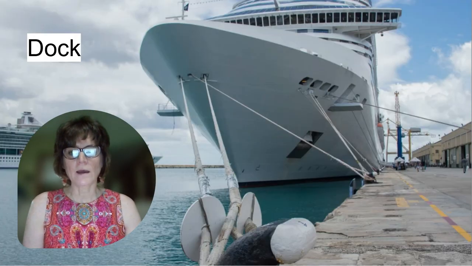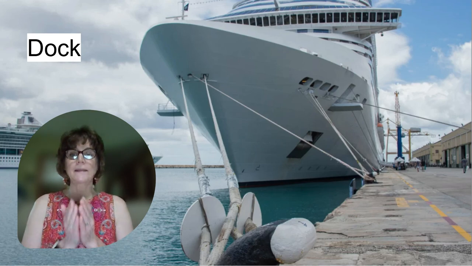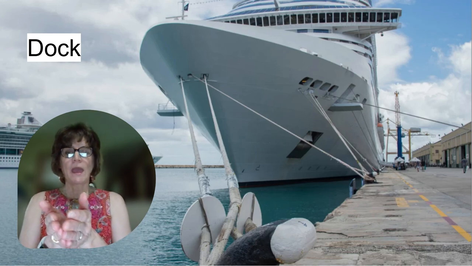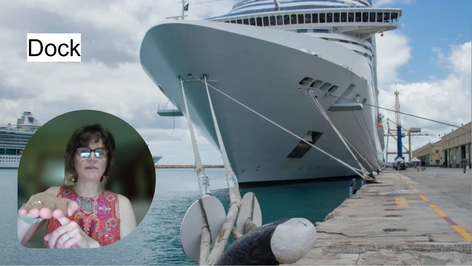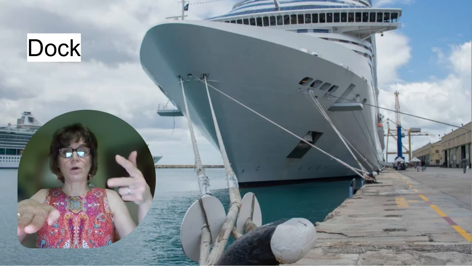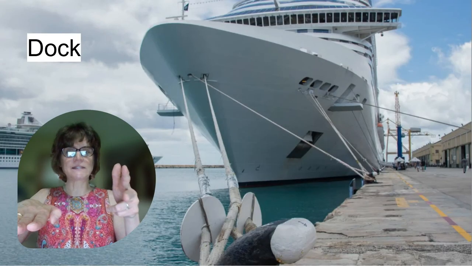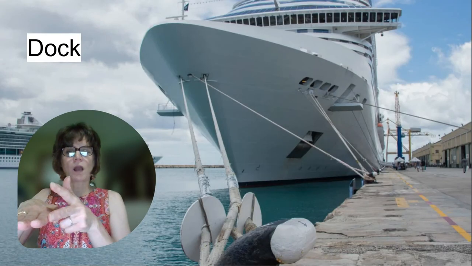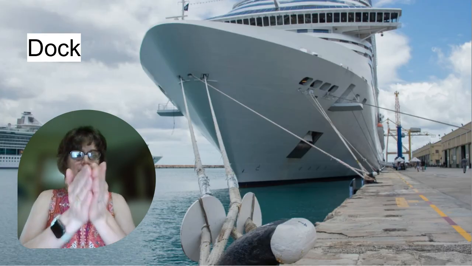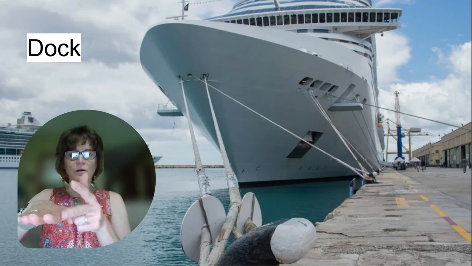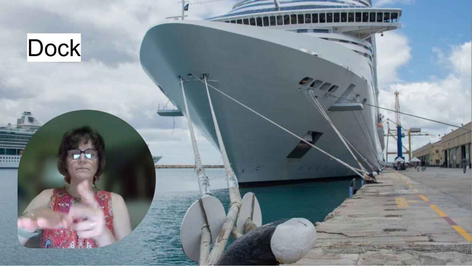Dock. There's a combination of signs to create this word, dock. We would sign boat. And then with your non-dominant hand, you would have it flat. And then you're going to make your 3 classifier. This is the boat laying on its side, and then it's coming to the dock, and then connect. So we would say boat, sail, connect. Dock.